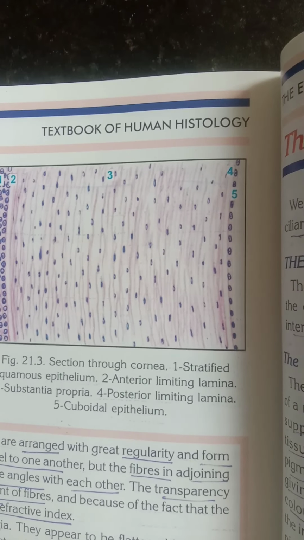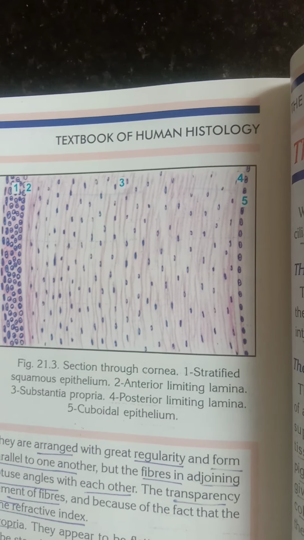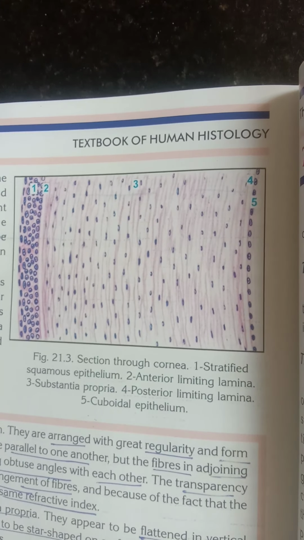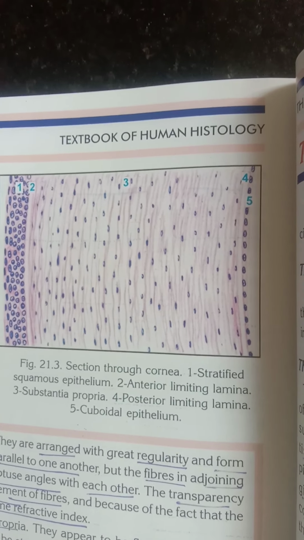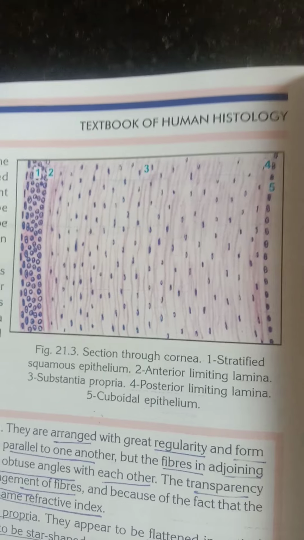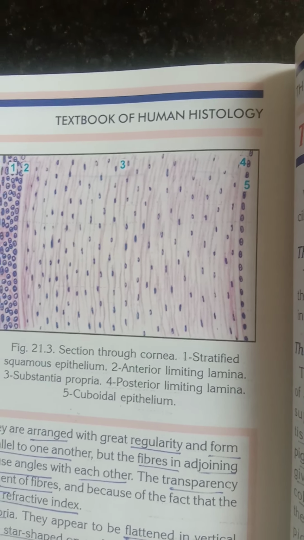And the fibroblasts are present in this substantia propria. They appear flattened in vertical sections of the cornea, but are also seen as star shaped on surface view. So some star shaped structures are formed, and that is nothing but fibroblasts. They are called keratocytes or corneal corpuscles. So star shaped structures in the substantia propria of the cornea are nothing but the keratocytes or the corneal corpuscles.